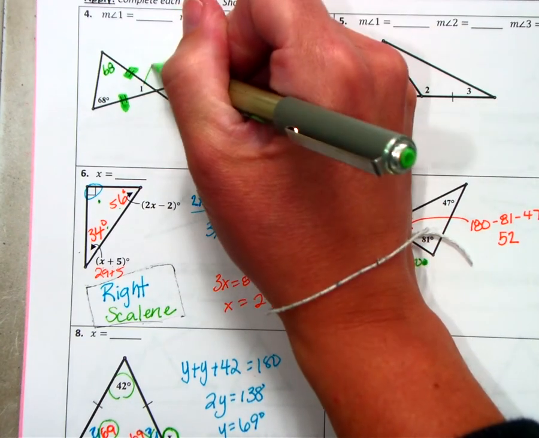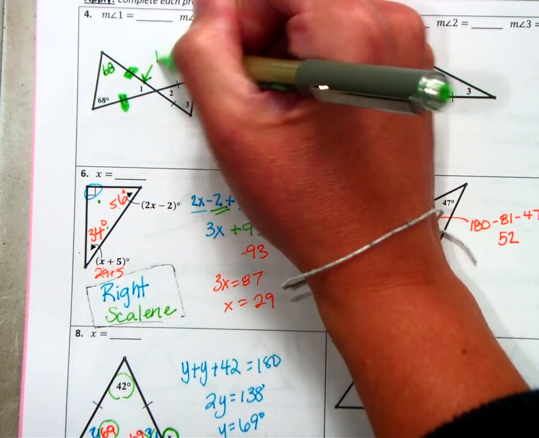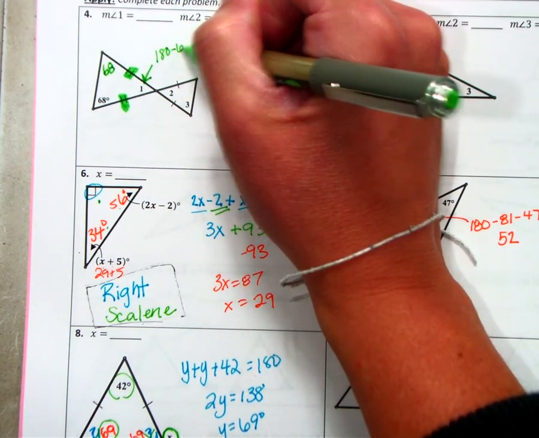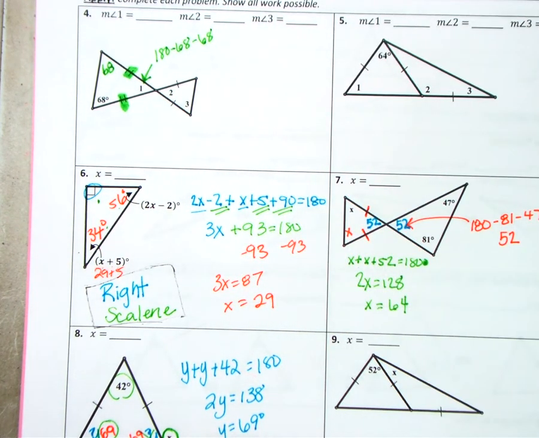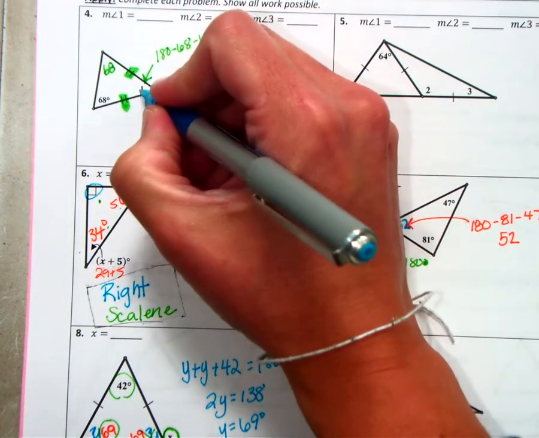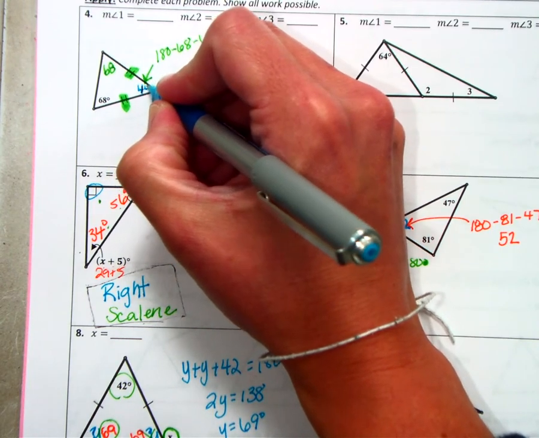Now I'm ready to find the measure of angle 1 by doing 180 minus 68 minus 68. Which is 44. So I can put that 44 right in here where this angle 1 is.